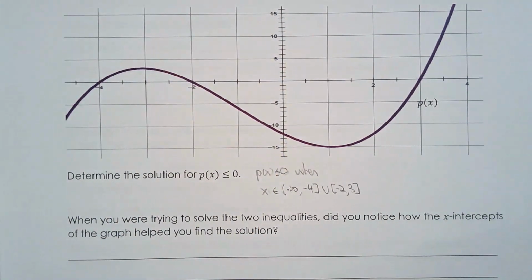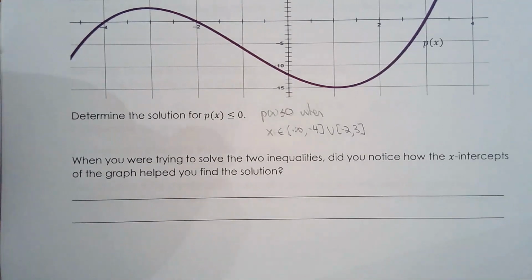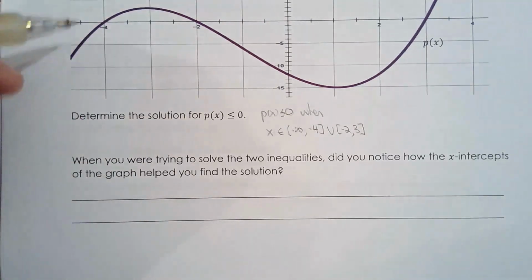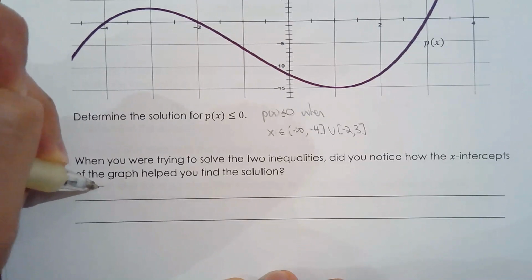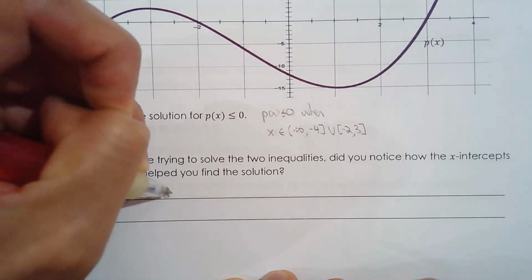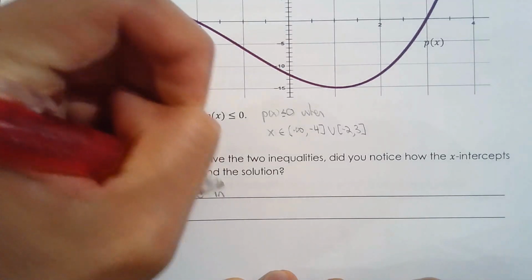Okay, there we go. So when you were trying to solve the two inequalities, did you notice how the x-intercepts of the graph helped you find the solutions? We're going to answer the question on the next page, but hopefully you can agree that the x-intercepts created, and we said this in the previous chapter too, created intervals.